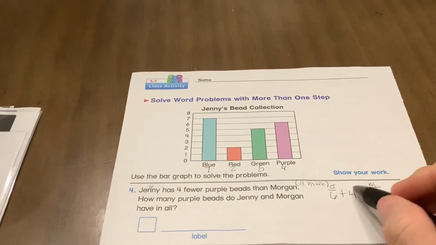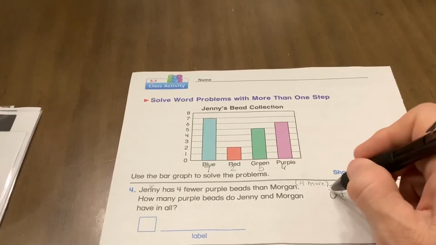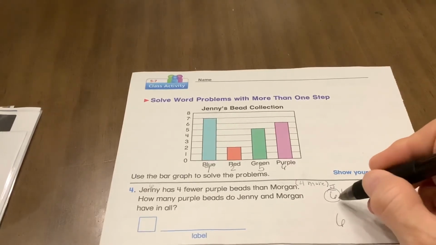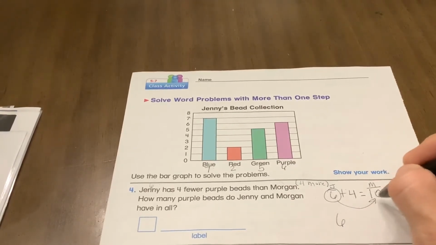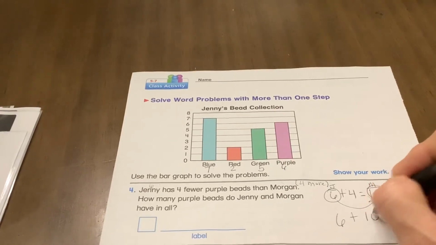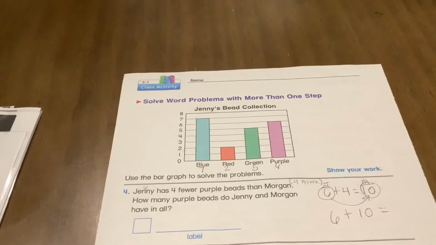We don't need the number 4 anymore. We're going to take Jenny's 6 and we're going to add it to Morgan's 10. So 6 plus 10. Can you figure that one out?